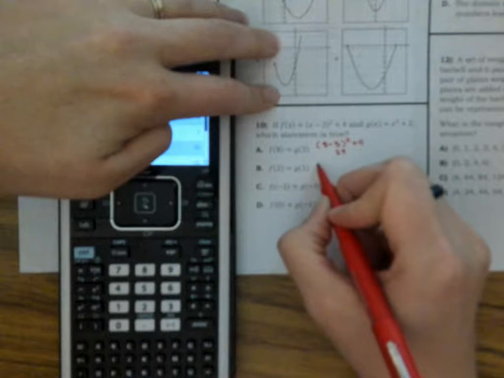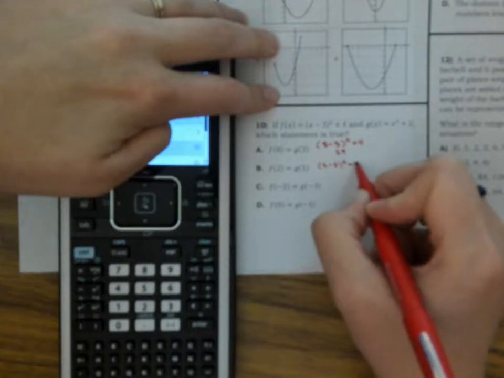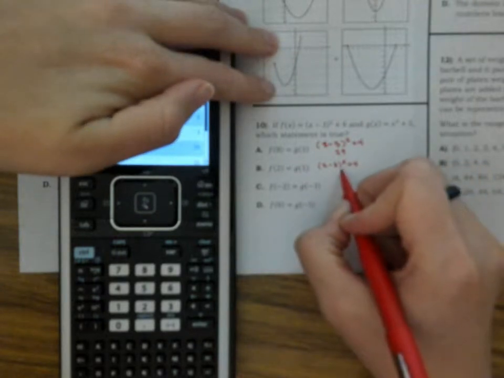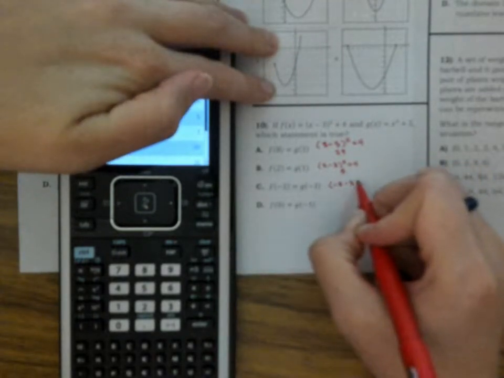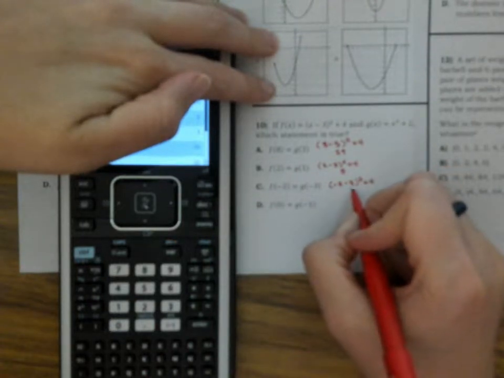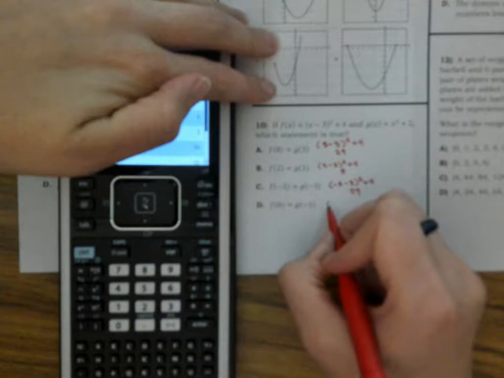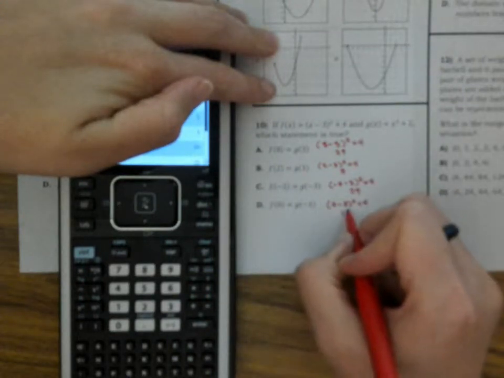And if I do that here, I do 2 minus 3 squared plus 4, which is 5. Here it's -2 minus 3 squared plus 4, which is 29. And this one says 0 minus 3 squared plus 4, which is 13.